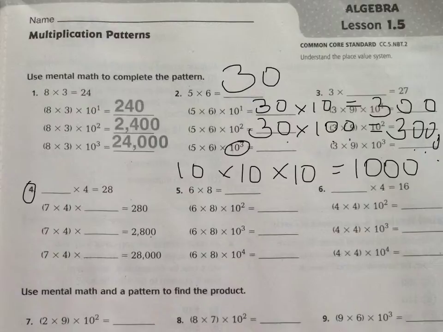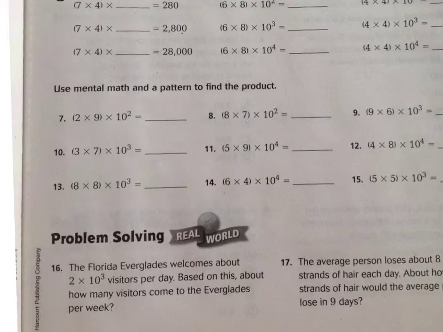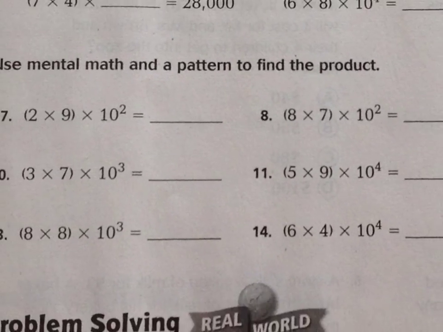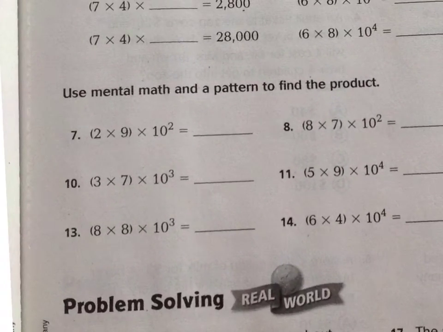Okay, I'm going to move on here and help you with a little bit over here. Again, in the parentheses, you notice that's what the basic fact is. 2 times 9. That's something you should be able to do in your head. 2 times 9 is 18.